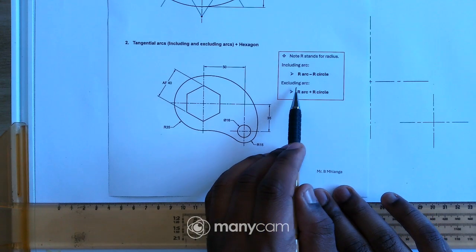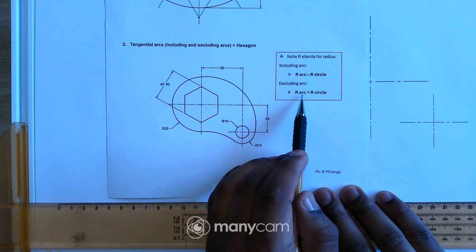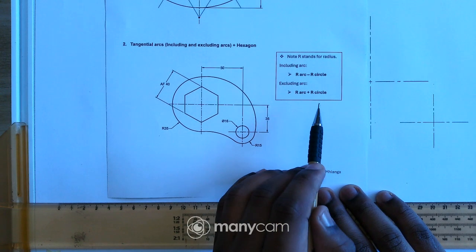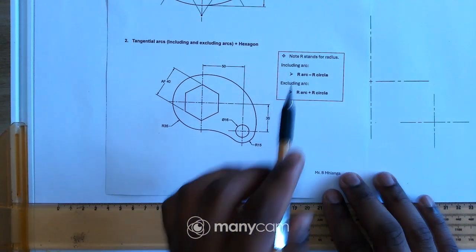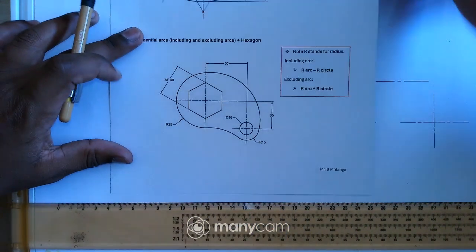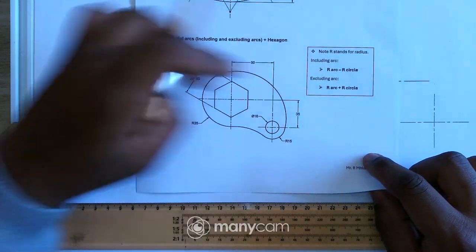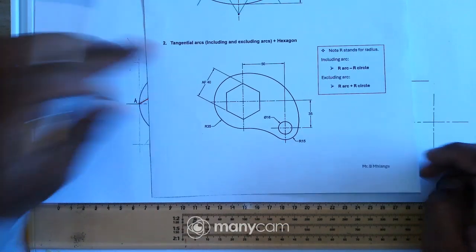Okay, for the excluding arc, I'll have to add the 2 radii of the arc and the circle that is in contact with that excluding arc, right? Okay, I hope that makes sense. But throughout the video I'll explain this. You will understand as I'm drawing this figure.